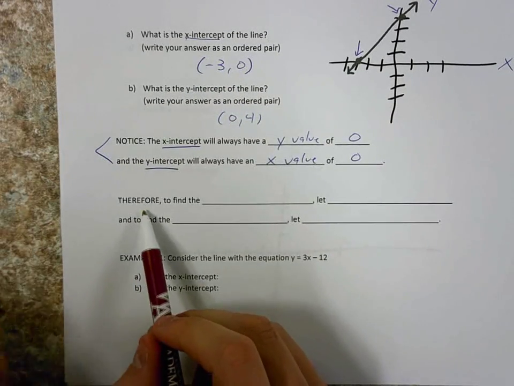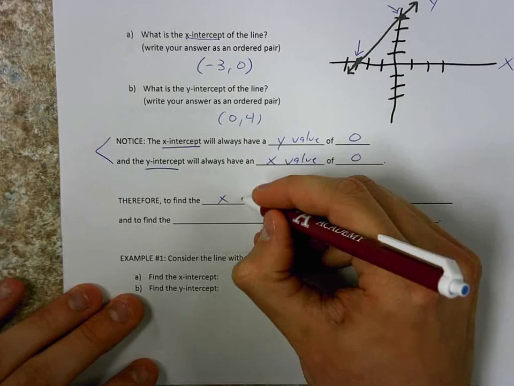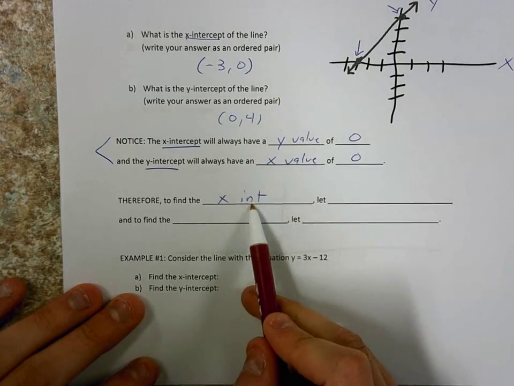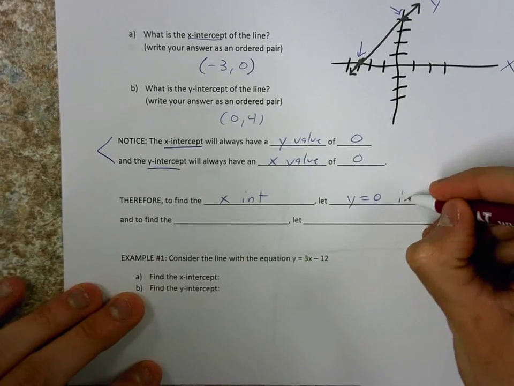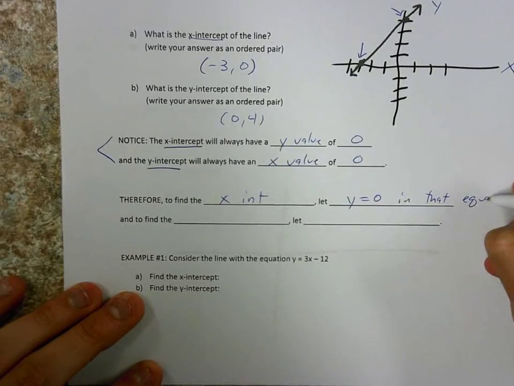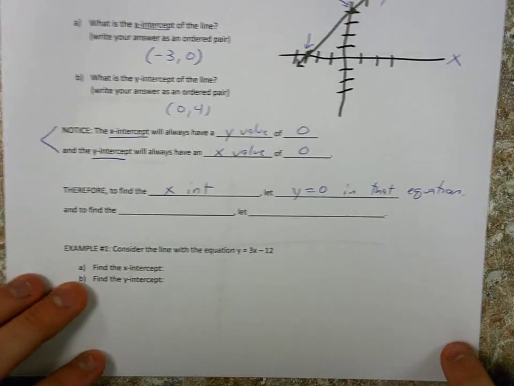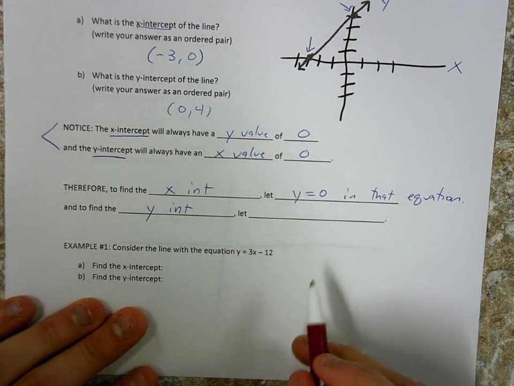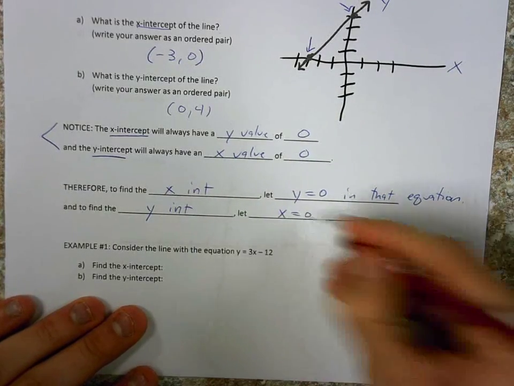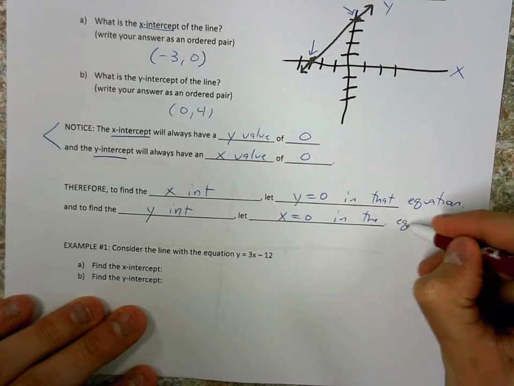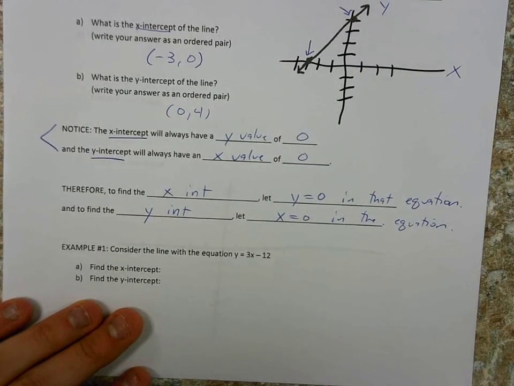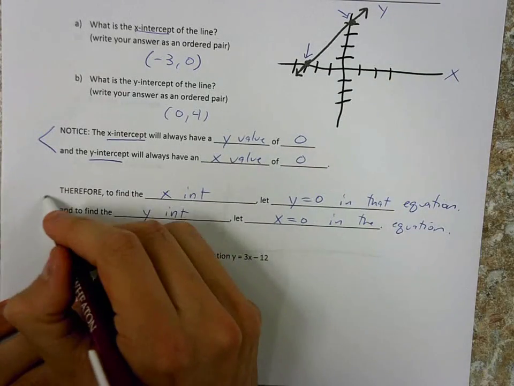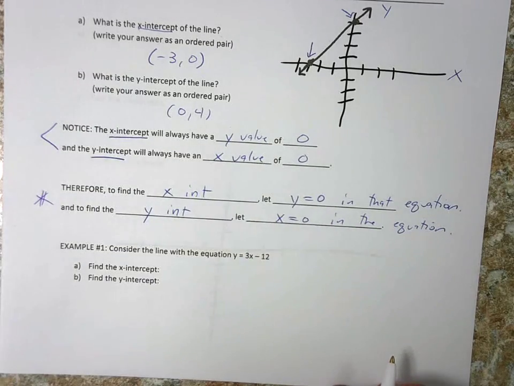Okay, it says, therefore, if we are ever asked to find the x-intercept, okay, I'm going to use int for short the rest of the lesson, but if you are ever asked to find the x-intercept, you need to let y equal 0 in that equation. Okay, and if you're trying to find the y-intercept, you probably already know what's coming, but you need to let x equal 0 in the equation. Okay, so it's easy to find on a graph. Let's use this here to solve a few problems.